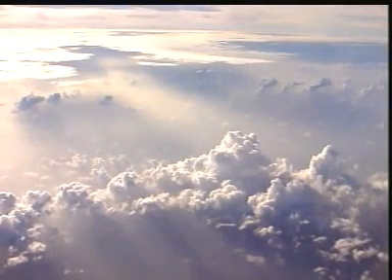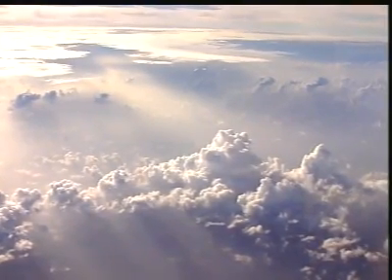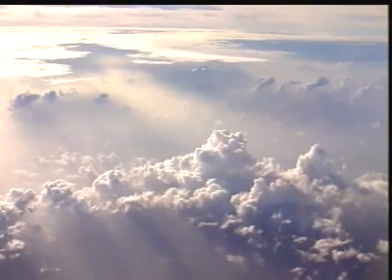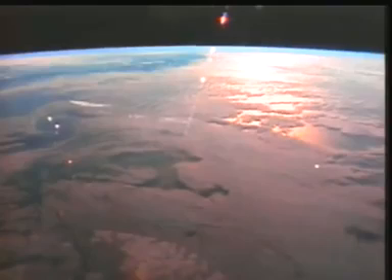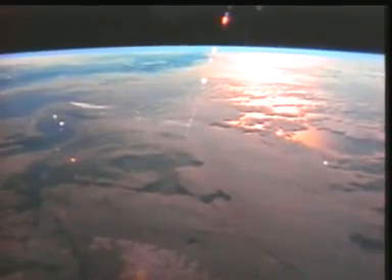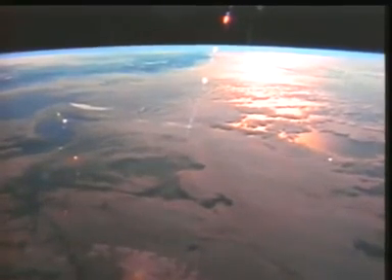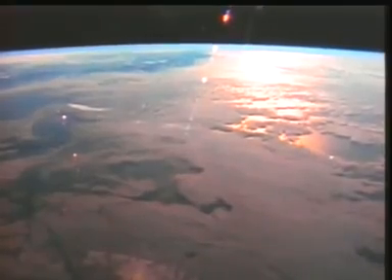Clouds also affect some of the sun's energy. Clouds shade the Earth and so keep our atmosphere cool. In fact, about 30% of the solar radiation is reflected back into space.